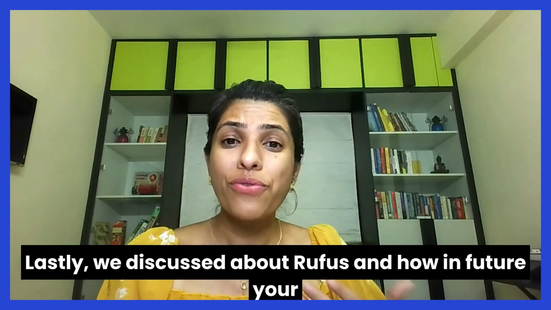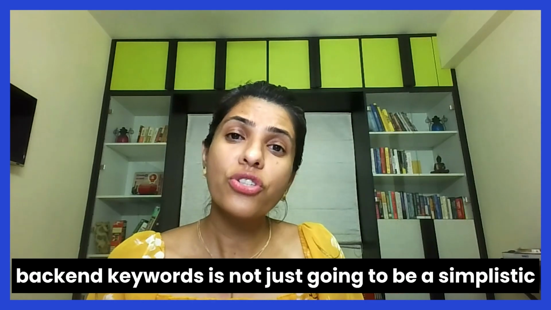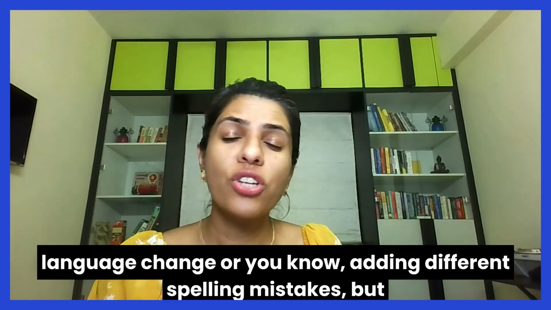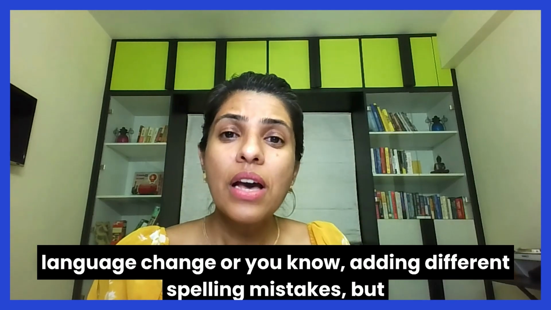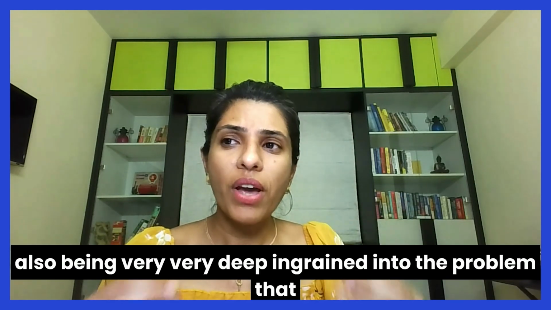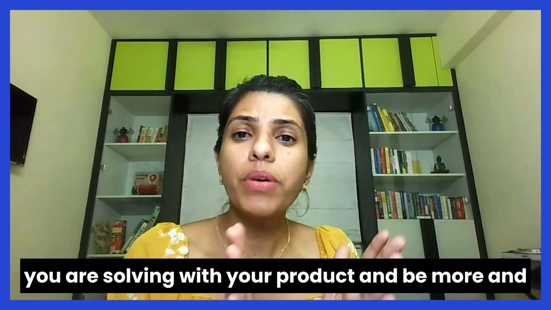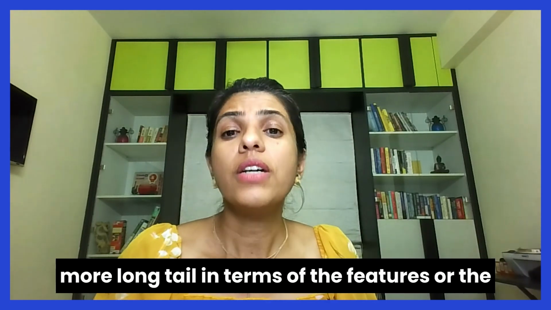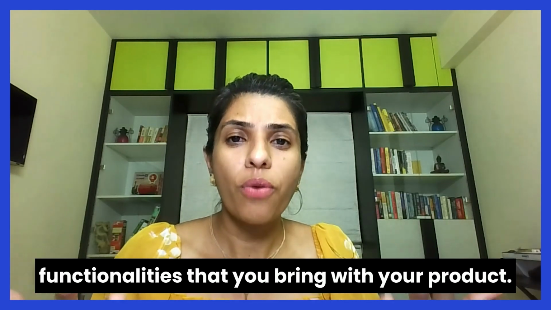Lastly, we discussed Rufus and how in future your backend keywords are not just going to be a simplistic language change or adding different spelling mistakes, but also very deeply ingrained into the problem that you're solving with your product, and be more and more long tail in terms of the features or functionalities that you bring with your product.